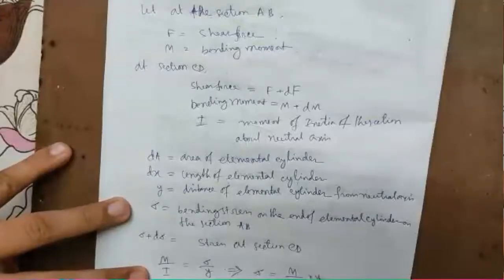So the bending stress on the end of the elemental cylinder at AB, where the bending moment is M, can be written as this.